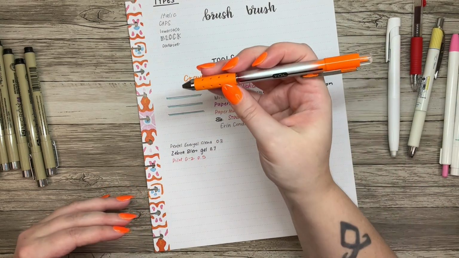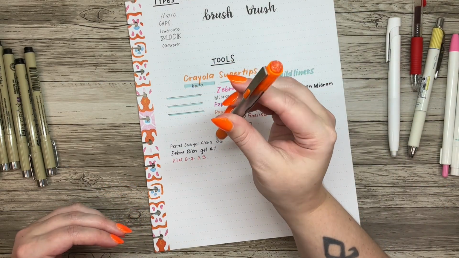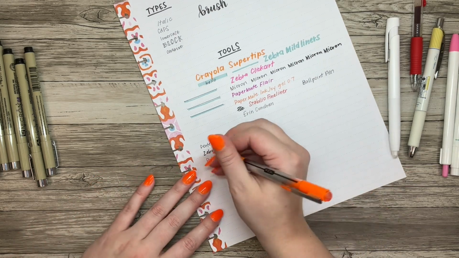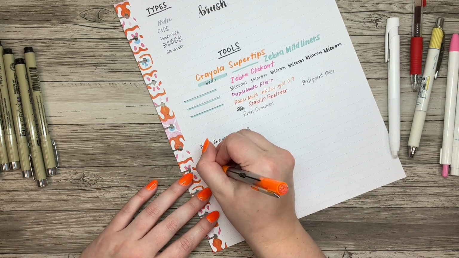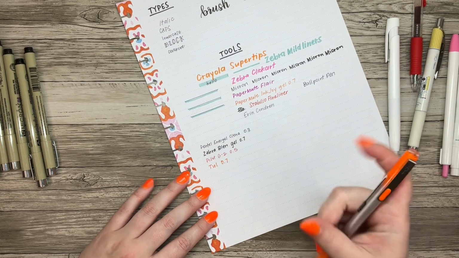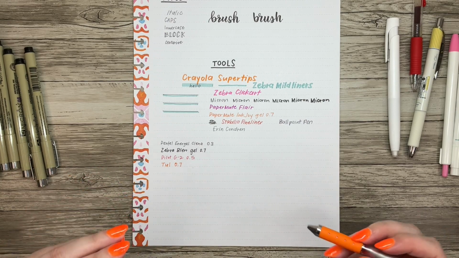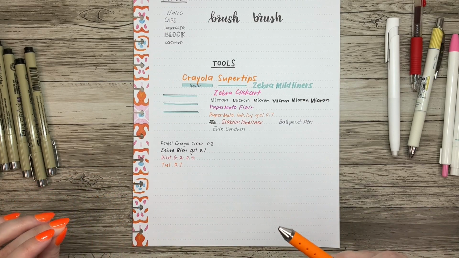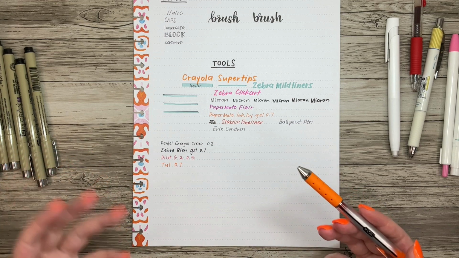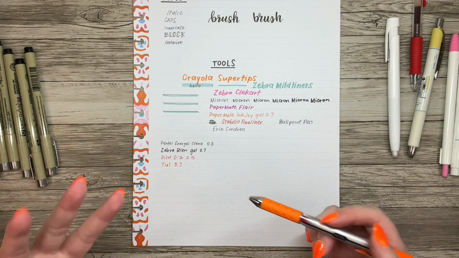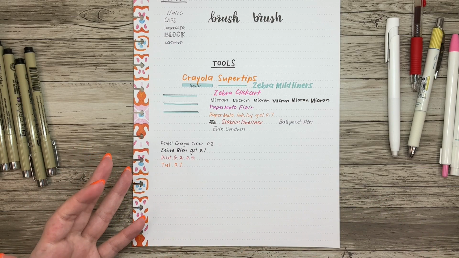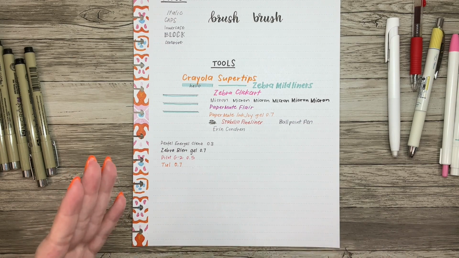And then I also really like Tul pens. Again, these are a 07, I'm pretty sure. So they're a little bit thicker, but they are very nice pens as well. They're very juicy also. So one thing, I feel like the thicker your gel pen is, obviously, the more ink that's going to come out, right? So the longer you're going to have to wait for them to dry before you can keep writing.